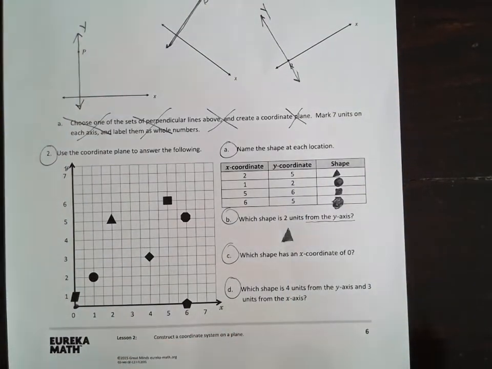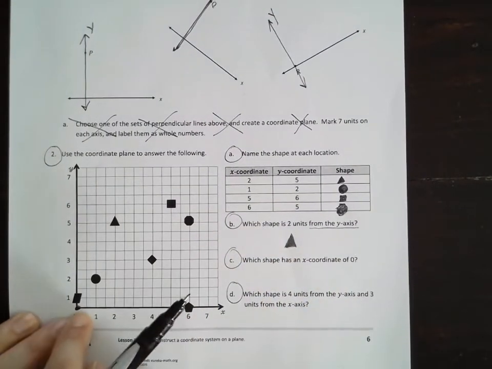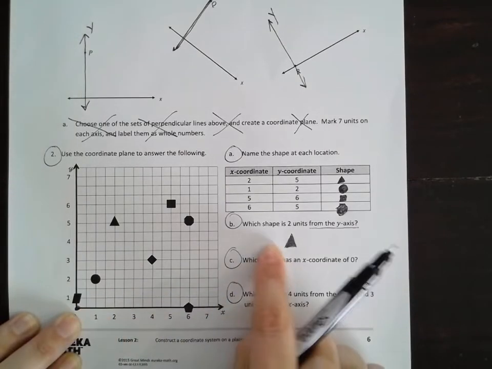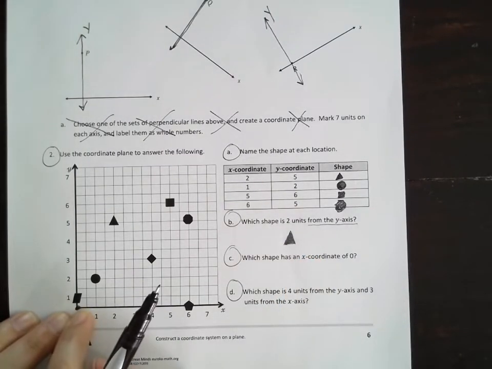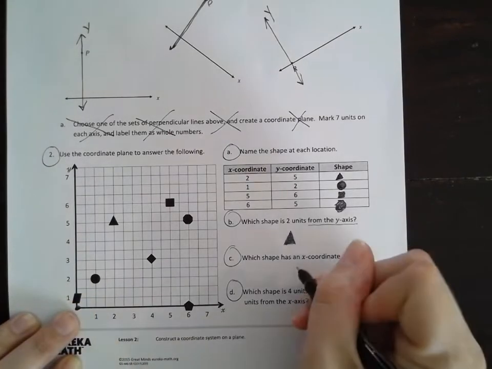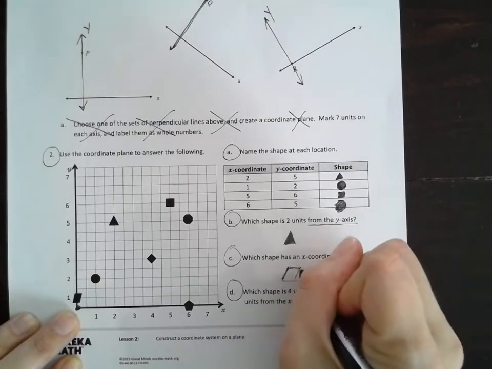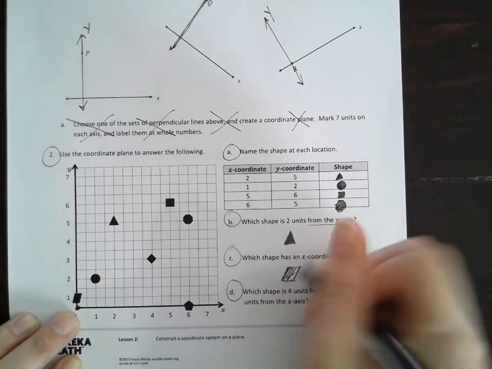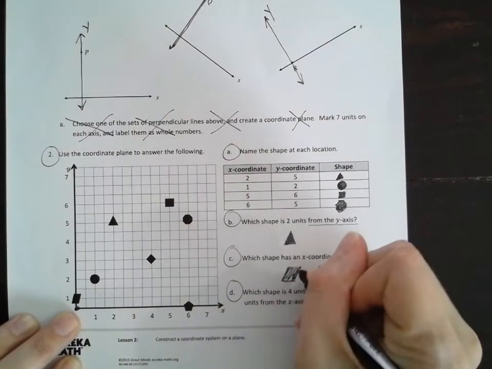Okay, so now that you've tried C and D, it says which shape has an x-coordinate of 0. That means when you're at the origin and we're traveling on the x, they don't want you to travel at all for the x-coordinate. Our first coordinate has to be 0, which means that I don't travel at all. So now that means which shape has an x-coordinate of 0? If I can only go up, it's this right here. It actually kind of looks like a parallelogram. I'm sure they're trying to say it's a rhombus. It is the rhombus. The rhombus's coordinates would be 0, 1. See, we wouldn't travel any, and we would move up to the 1. So the rhombus's coordinates are 0, 1.